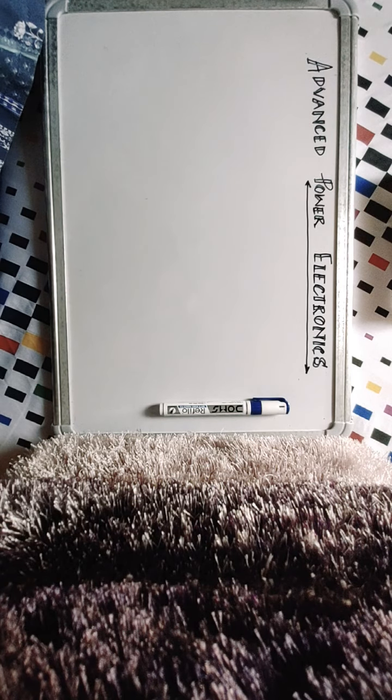So you know that power electronics is the conversion of electrical power or its control through power semiconductor devices.